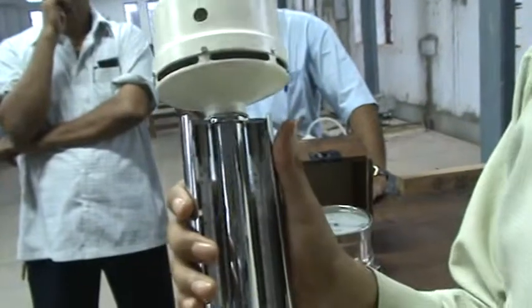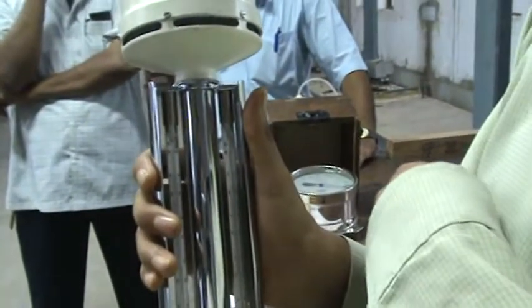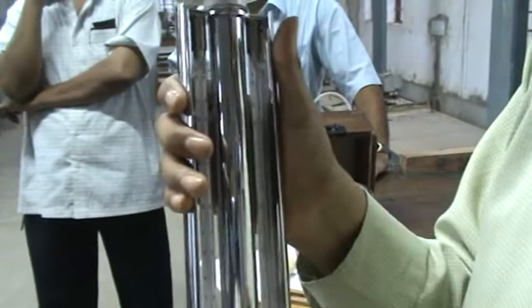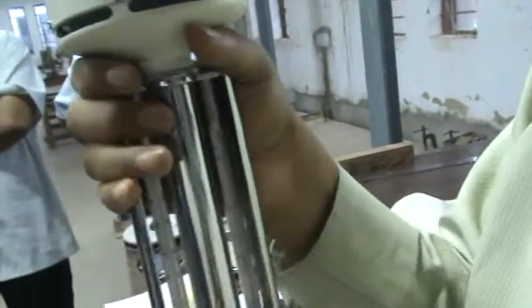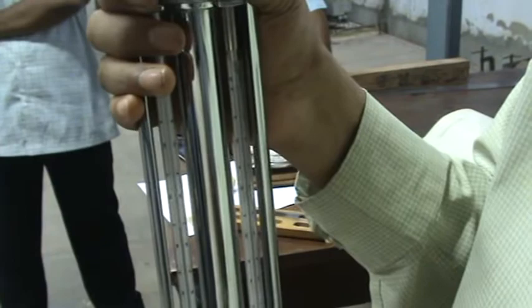It also has better accuracy than the whirling hygrometer, and the least count of this instrument is 0.2 degree centigrade. Further, this instrument is made of metal with silver coating, so that radiation energy is reflected and does not influence the dry bulb and wet bulb readings.